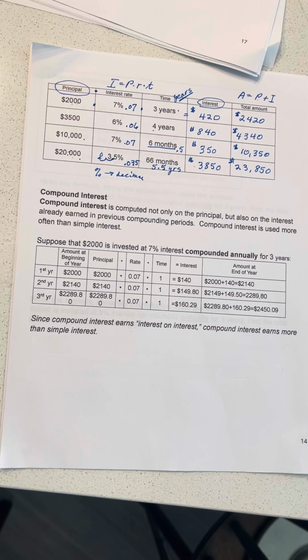The next part, compound interest, is more complicated, but if you are the person saving money and you're getting paid compound interest by the lender, like the bank, when they're saving your money, then you will get more for your money.